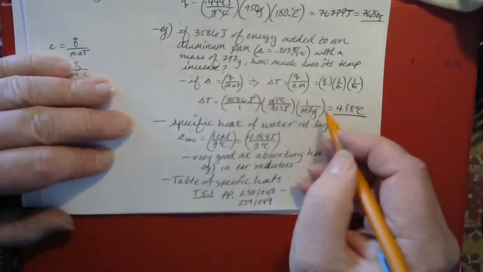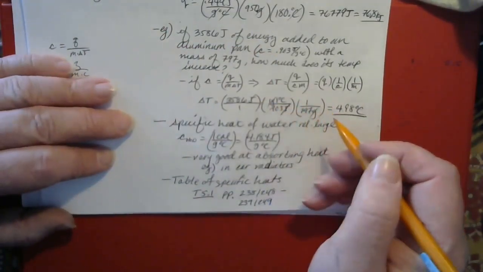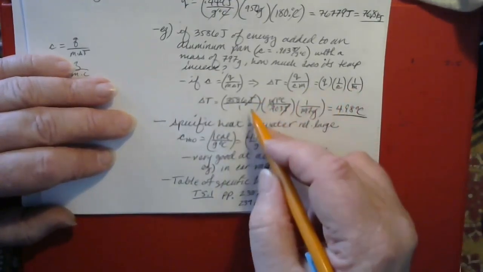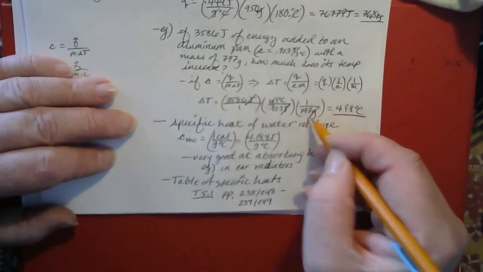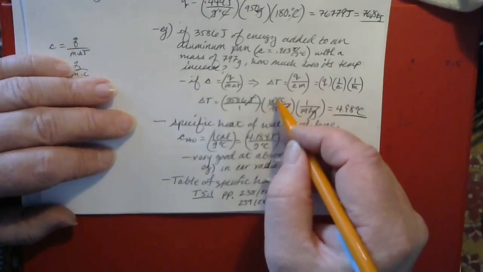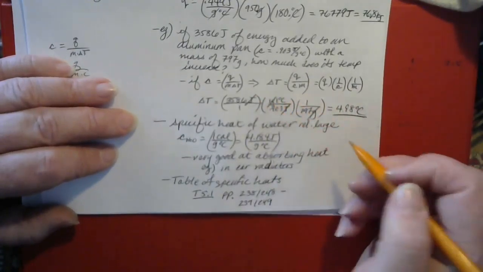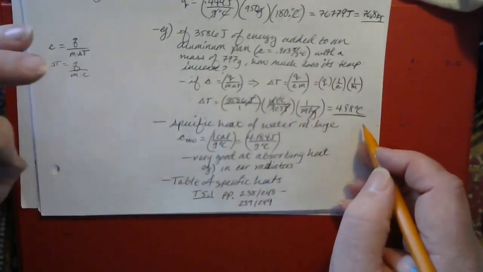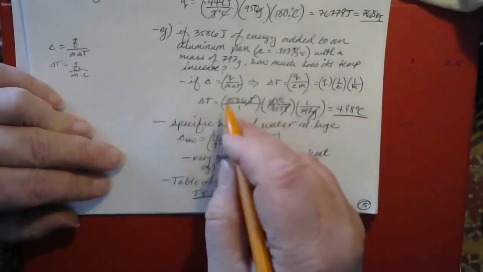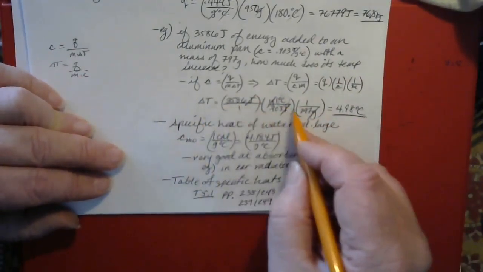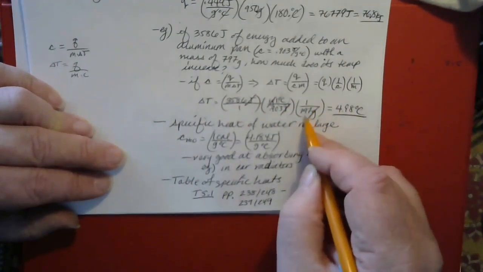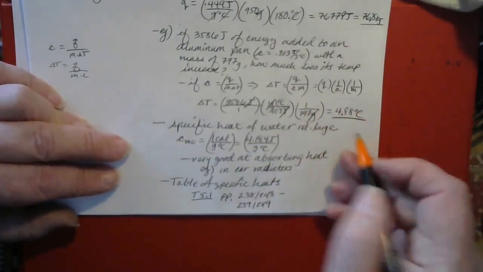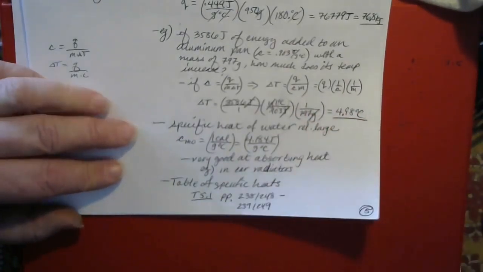You may notice here that joules in the denominator of 1 over C now cancels with joules in Q, and grams in the denominator of 1 over the mass cancels with grams in the numerator for 1 over C, leaving us with degrees Celsius as the only unit left. And when we do the math, it's 3,586 divided by 0.903, and then divided by 797, which comes out to 4.98 degrees Celsius. That's how much the temperature should change.